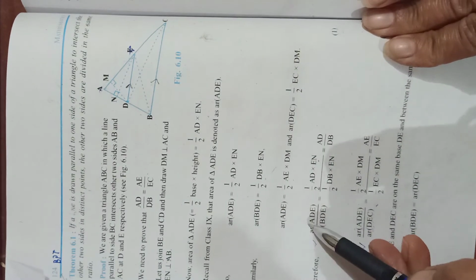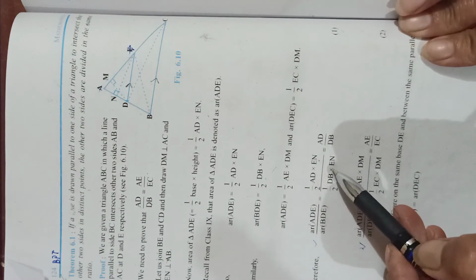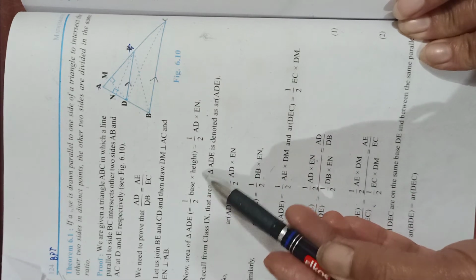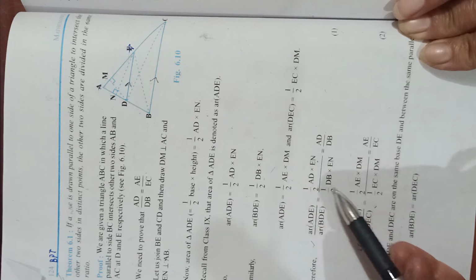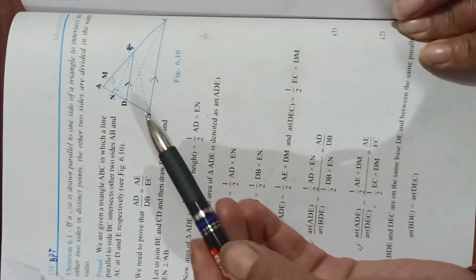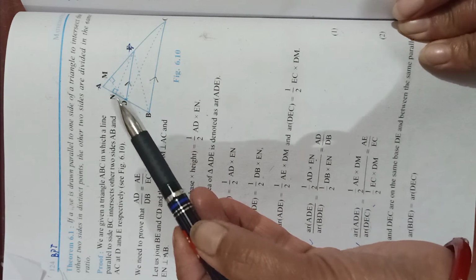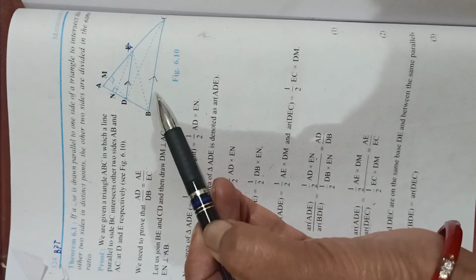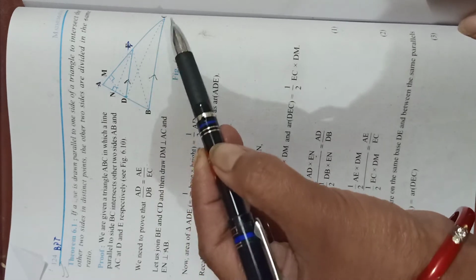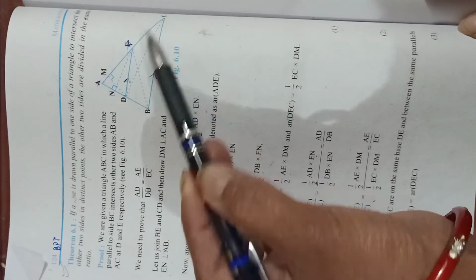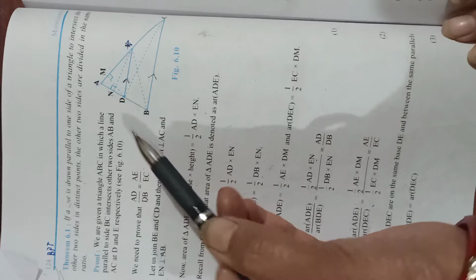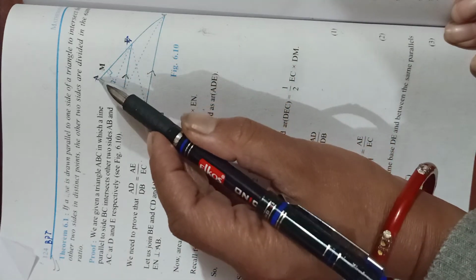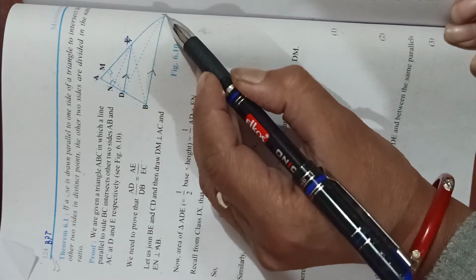And straight away you can write this ratio is equal to half this, and here you can write this formula because we know the area of a triangle is half base into height. Likewise the other one would be half of, if you're taking AE as the base, then DM would be your altitude, and for the triangle below, the base would be EC and the altitude DM. Both have DM. In an obtuse angle triangle the altitude always comes outside.